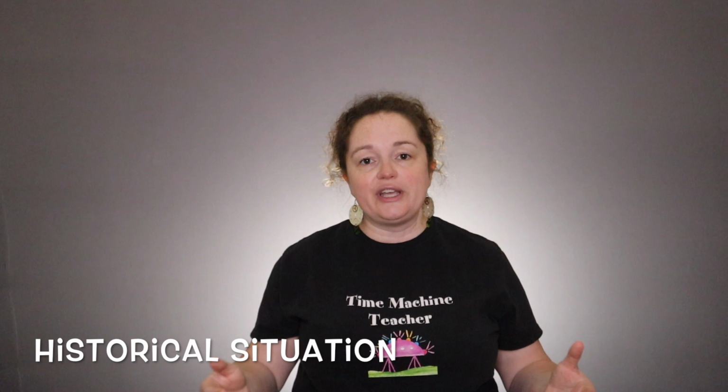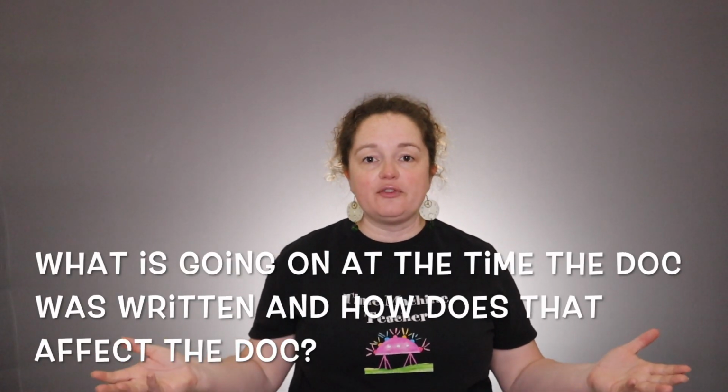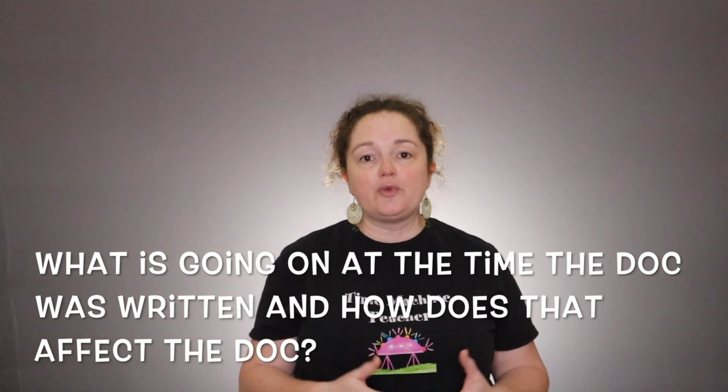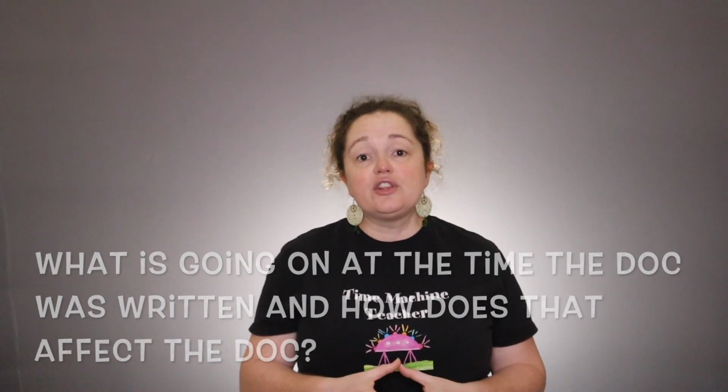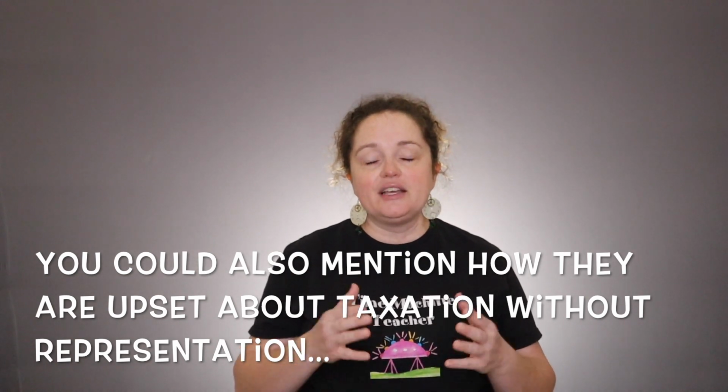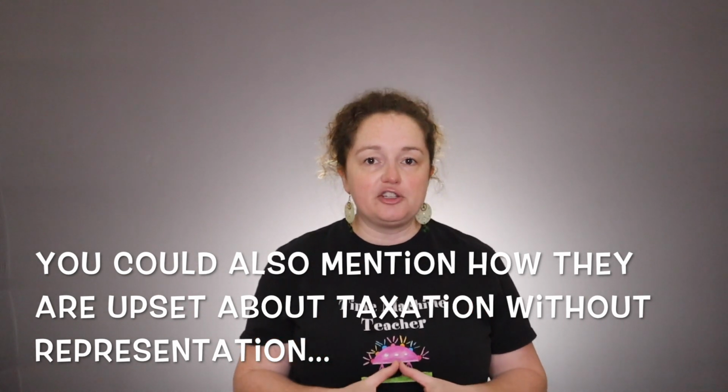The last way to explain a document is the historical situation of the document. So, for example, once again, with the Declaration of Independence, since that's what everyone knows, that is written in 1776 when the colonists are ready to break away from England. So the historical situation of that is that things in the colonies weren't going so well between the English and the colonists. They didn't feel like they had any rights, and they didn't have any voice in Parliament. The king wouldn't let them have a voice in Parliament, and this really upset them because they felt like as British subjects they should have a voice.